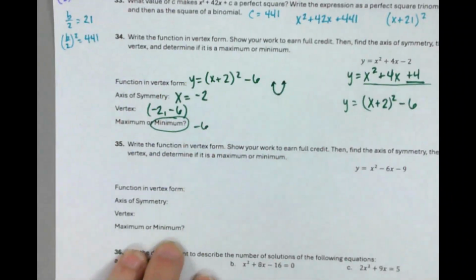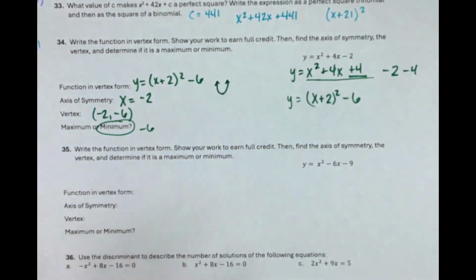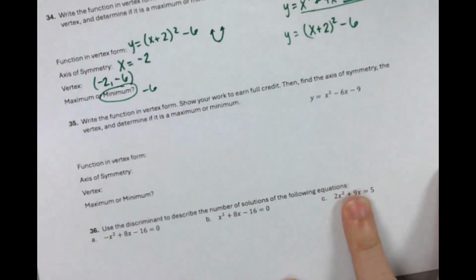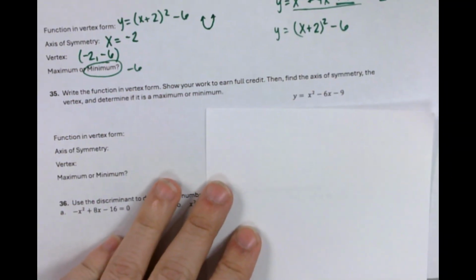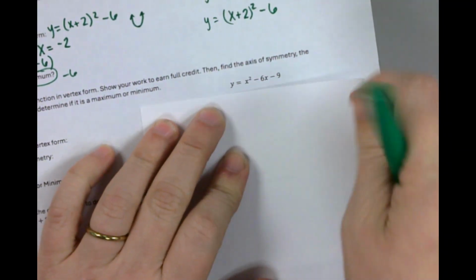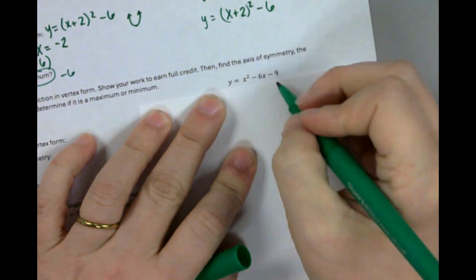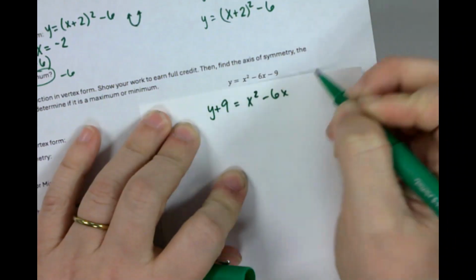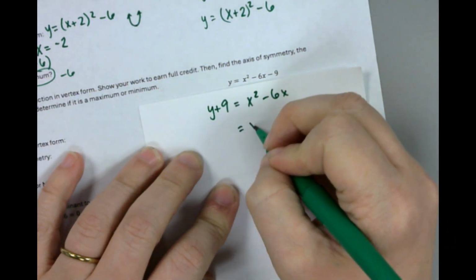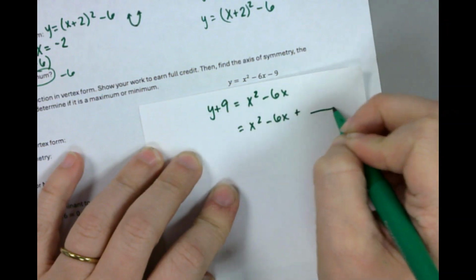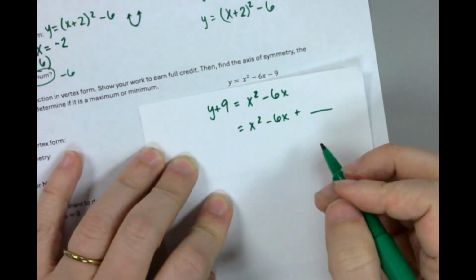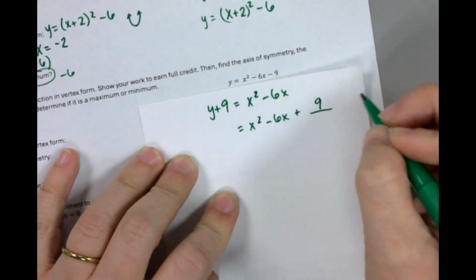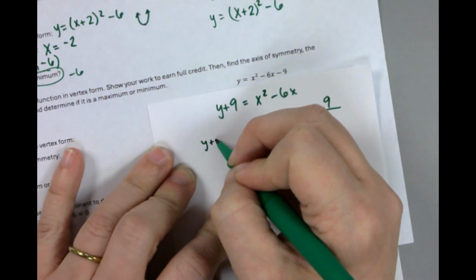Now, if you have another math teacher and this process of completing the square may not have made sense to you, so on 35, I'm going to do the other one on a different piece of paper. Here, I think the other teacher taught it so that we add the 9 over first, so it's y plus 9 equals x squared minus 6x. Now we have x squared minus 6x. We have our blank. And this is where we cut this number in half. We get -3. Square it, we get +9, which means we also need to add 9 to the other side.